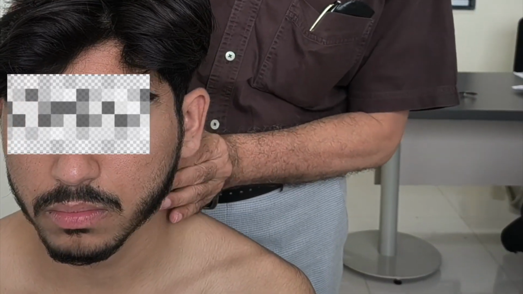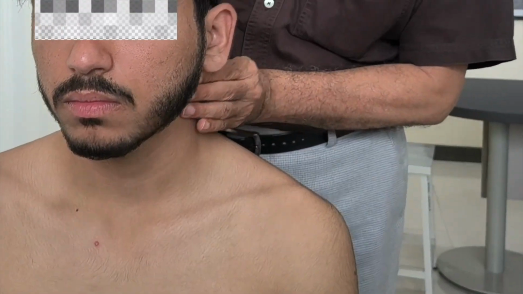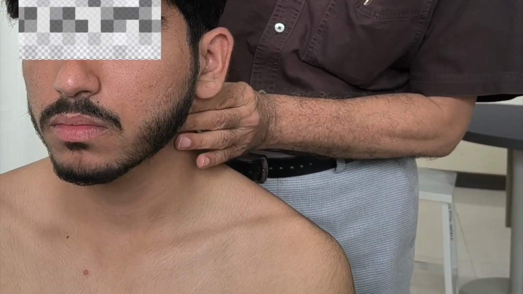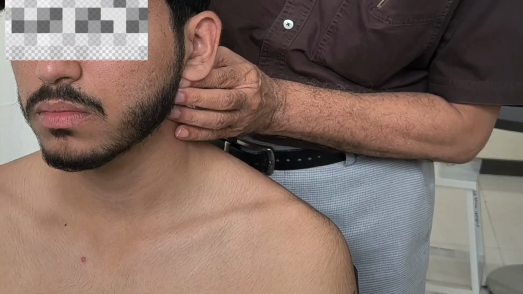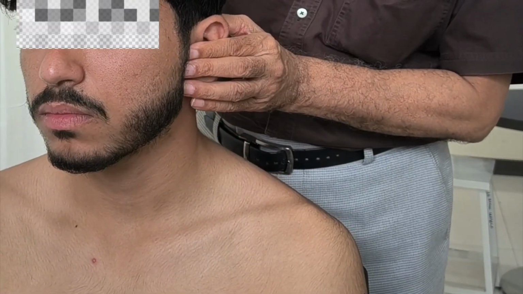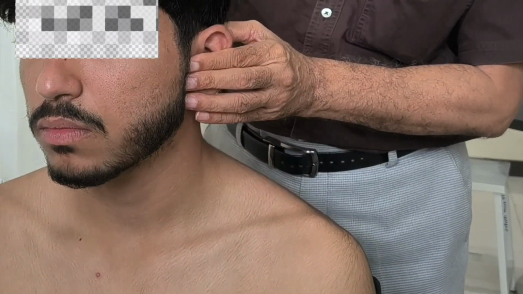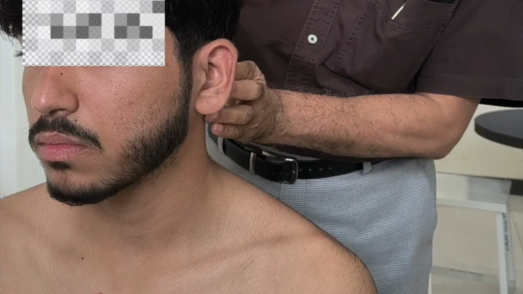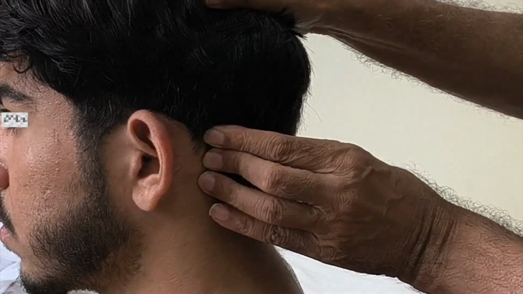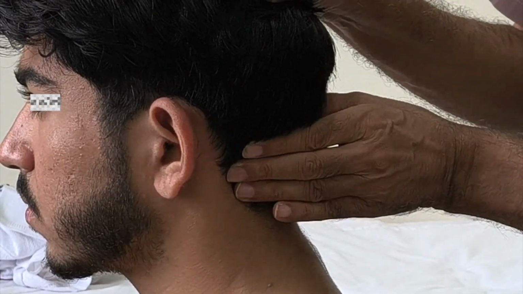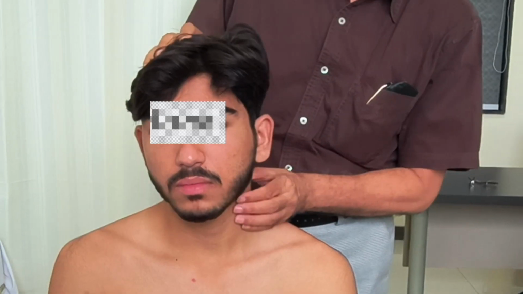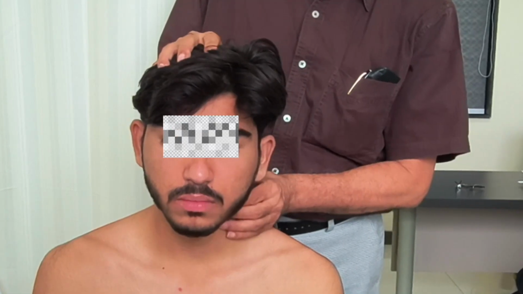Upper superficial cervical, preauricular, postauricular, and occipital. Then proceed to the deep cervical group of lymph nodes.